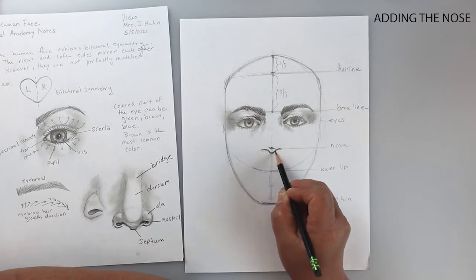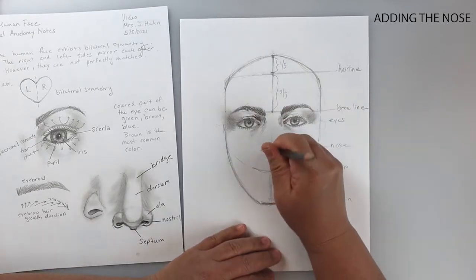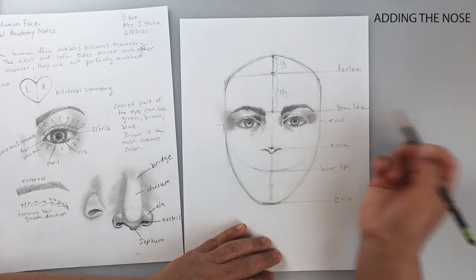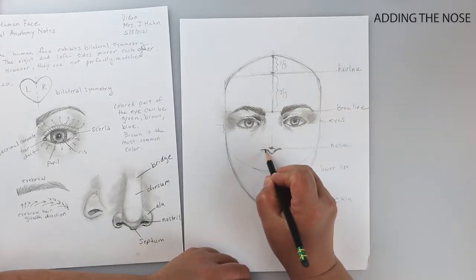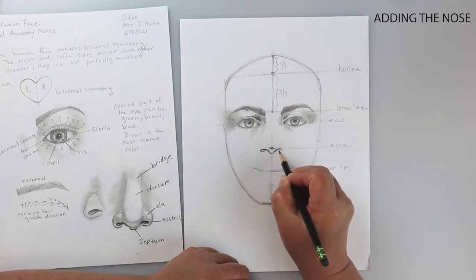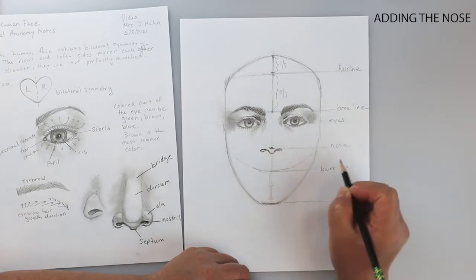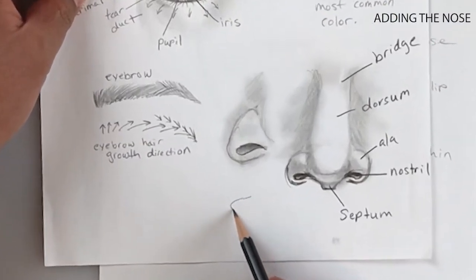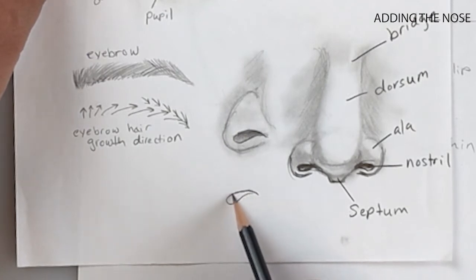That's the septum area right there. Some people actually make it flat. You can make a little flat line and then have it go up. Either way is fine. I like to draw my nostrils like two sideways teardrops. Like here, it's a little sideways teardrop shape like that.